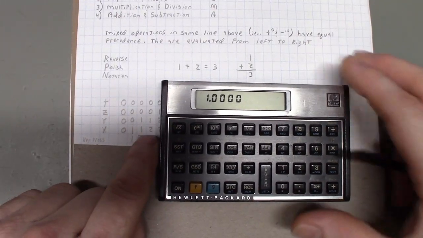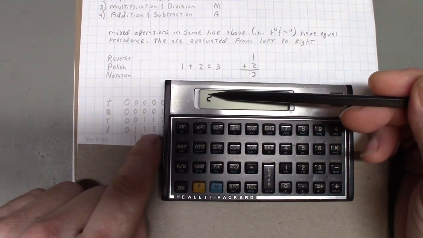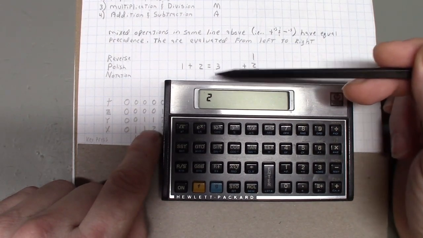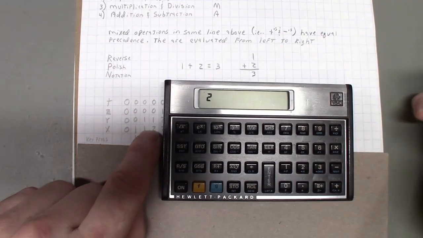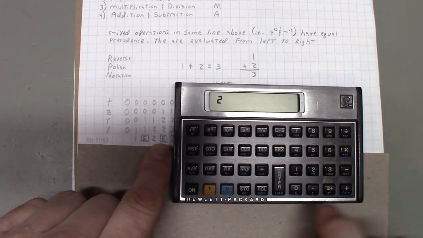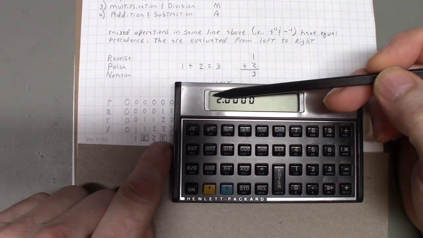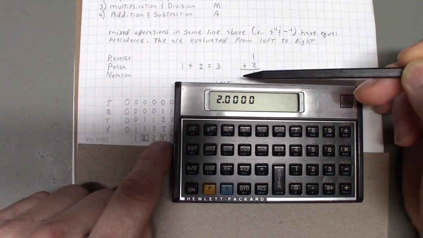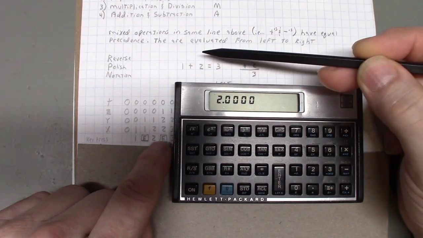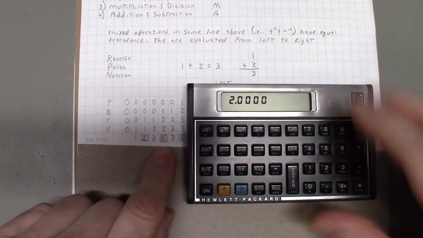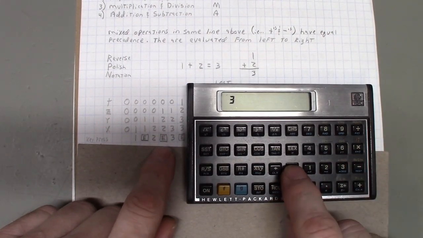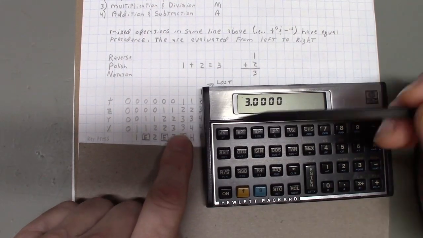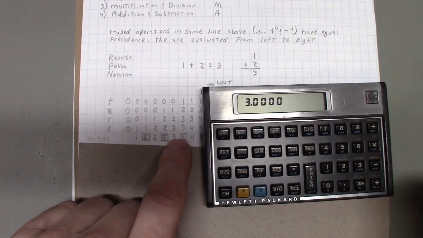But if I hit the number 2 now, that overwrites that 1. So we now have a 2 in the X register, the 1 is up here in the Y register, and then we have a 0 and a 0 up in the other registers. If I hit the enter button again, we now have a 2 in the X register, the 2 has been bumped up to the Y register, a 1 in the Z register, and a 0 in the T. And it just continues on. So now if I hit 3, that would be here. If I hit enter, that bumps it up in the stack. So now we have 3, 3, 2, 1.